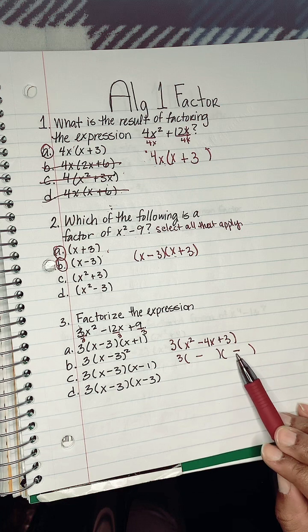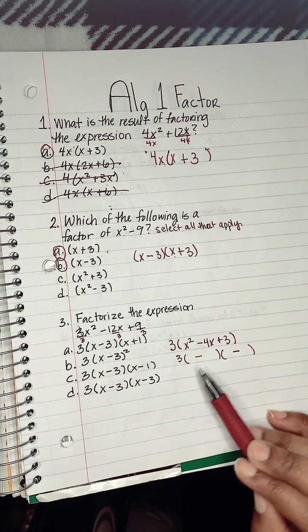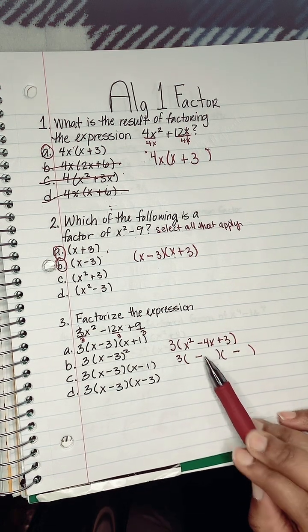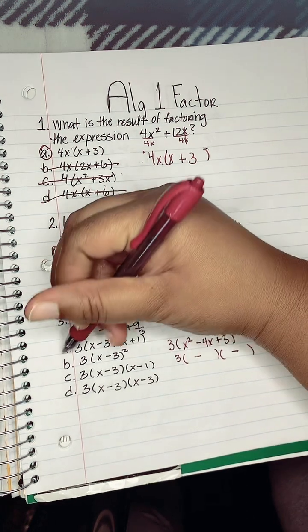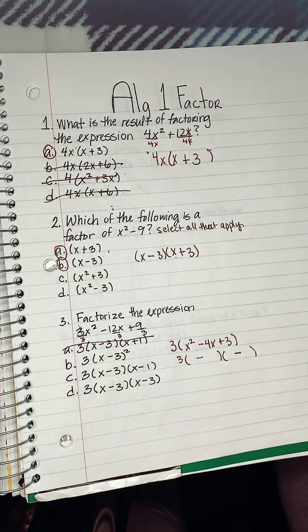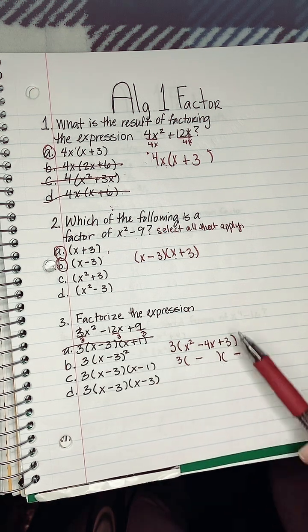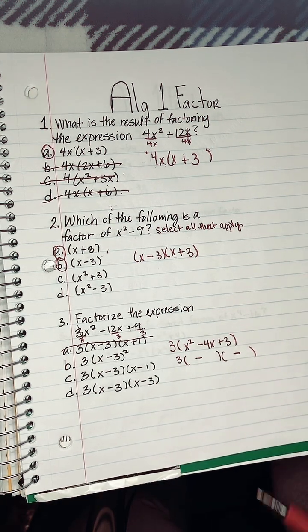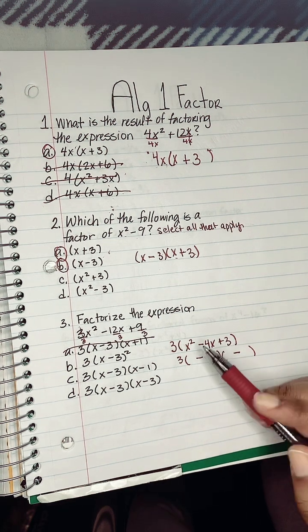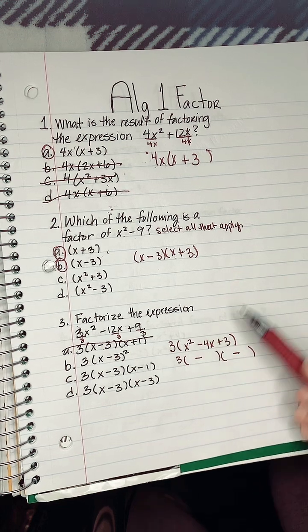And by knowing that rule, A is out. A has to be out because A has a minus and plus, and it can only be a minus and minus.